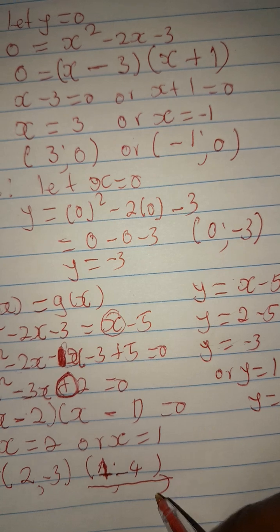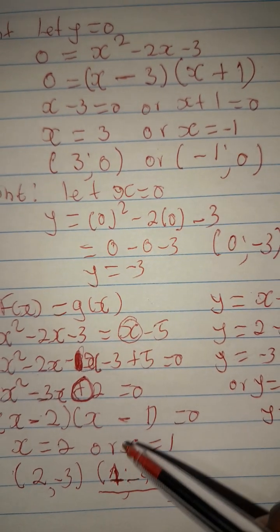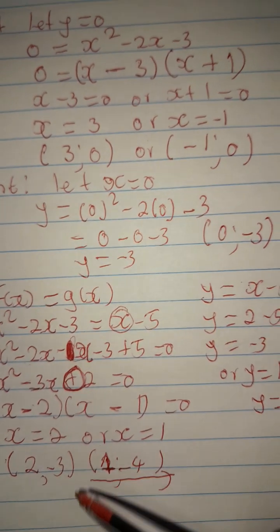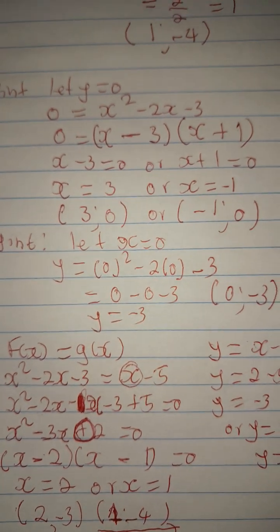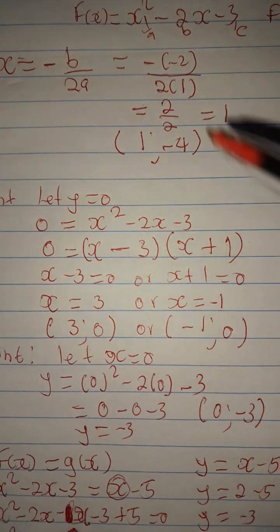Can you notice that there's something common here? We have a similar coordinate here. 1 and negative 4 reminds us of what we did there at 4.1. Yes, they share the same coordinate.